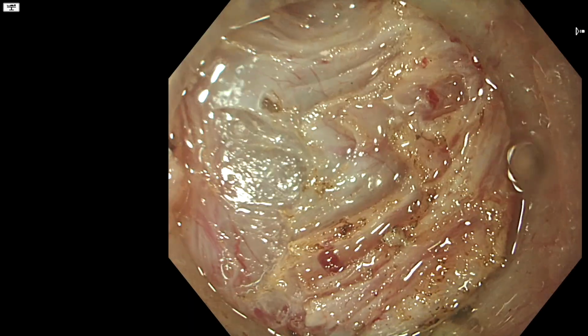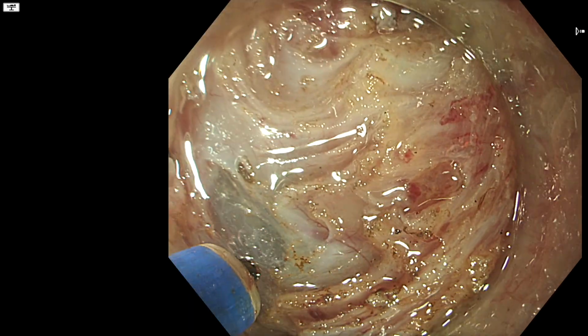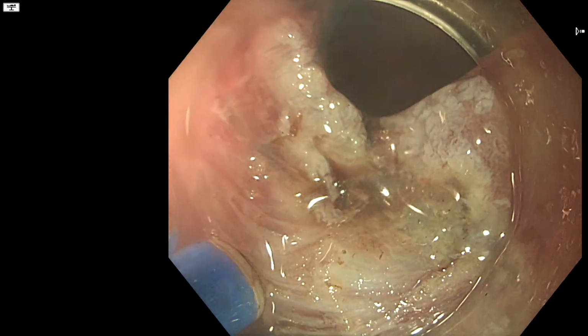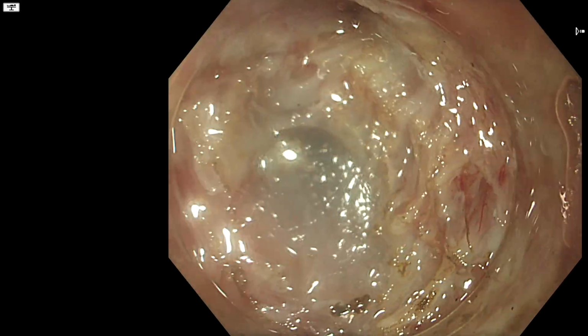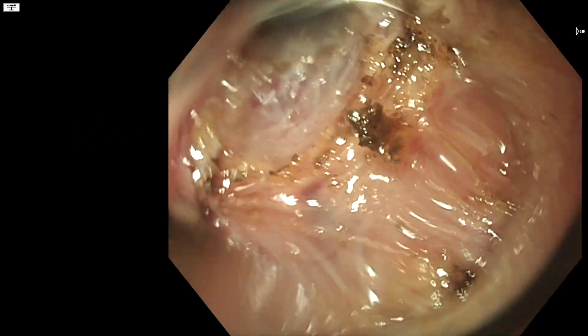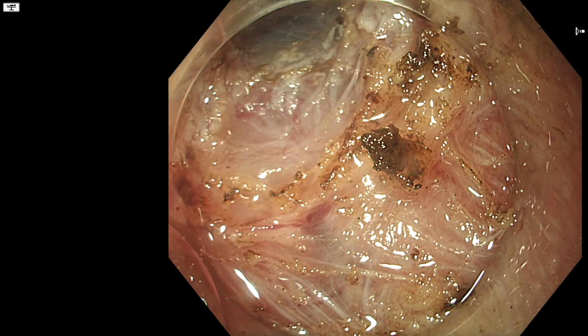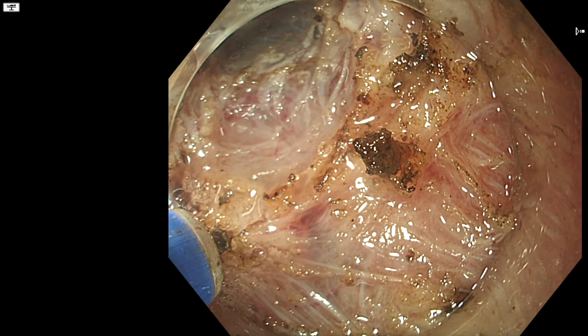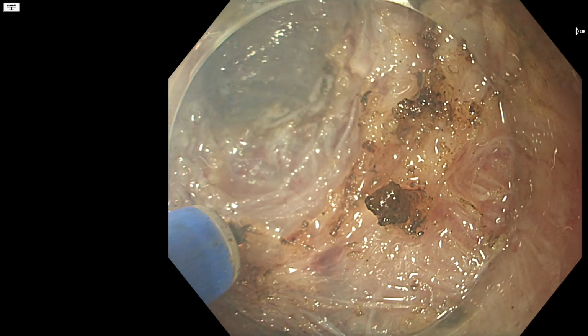One advantage of the intermuscular plane is that it's relatively avascular. There aren't really that many bleeding vessels here. What you do have are the larger penetrating vessels that can then branch into the submucosa, but if you identify those and avoid them, then you can usually cut safely with a cutting current.